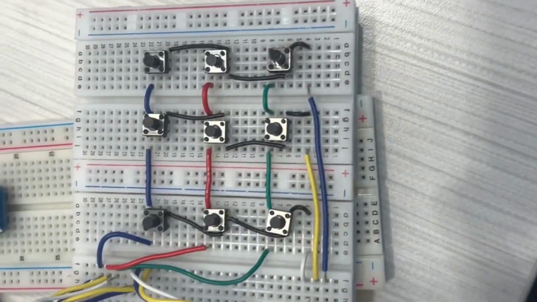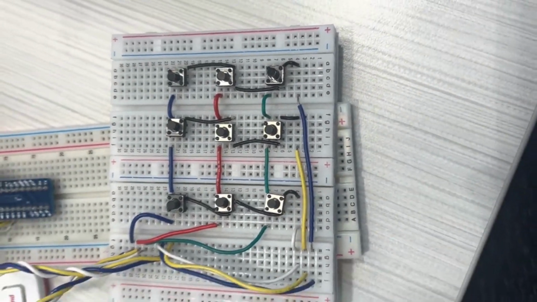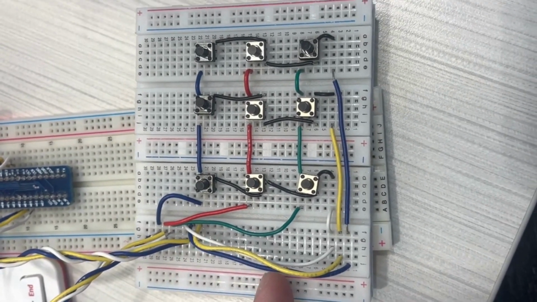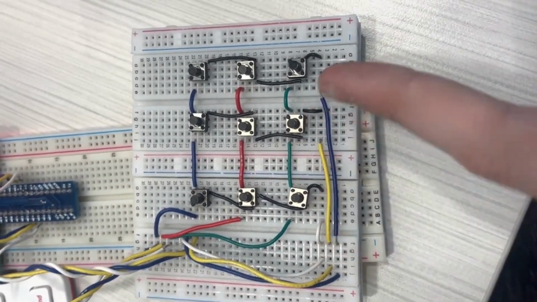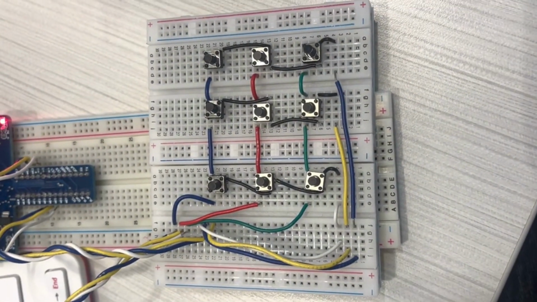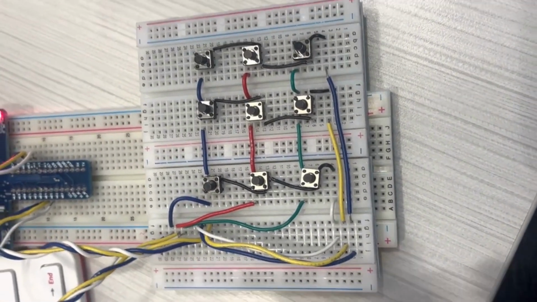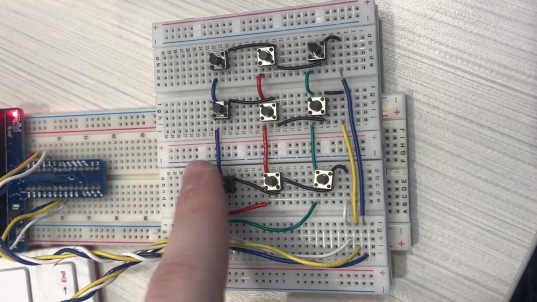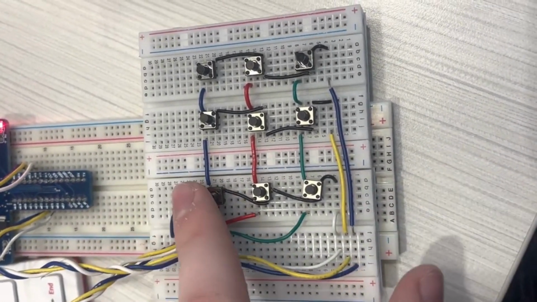Here's another look at our 3x3 button matrix. This works by having the Raspberry Pi send a signal to each row and then read in from each column. If a certain row is on and we read from a certain column, this means that we are at row 1, column 1, if we were to push this button.